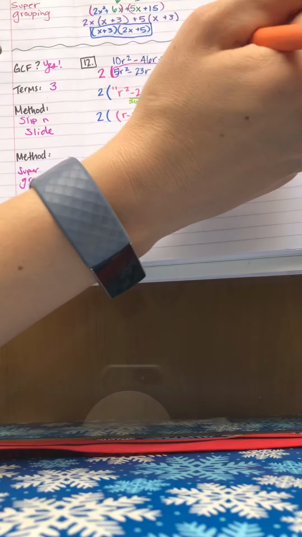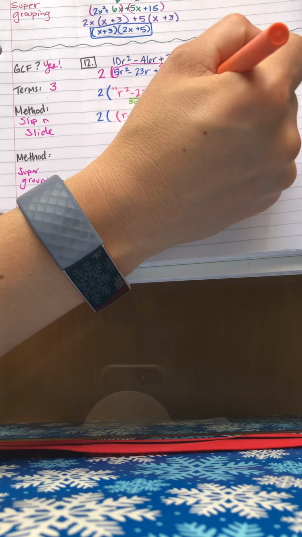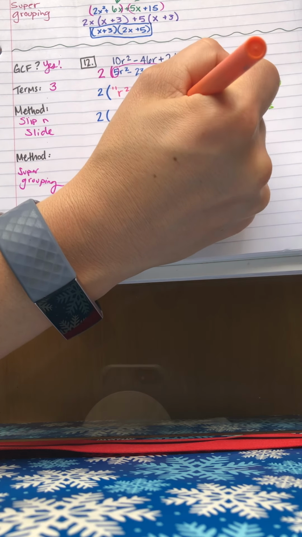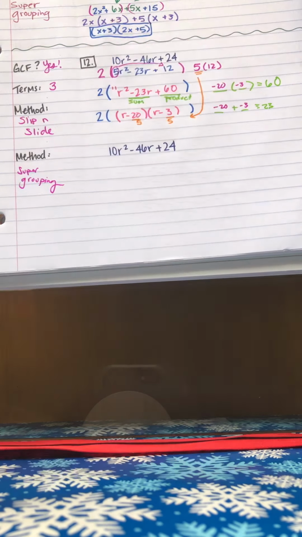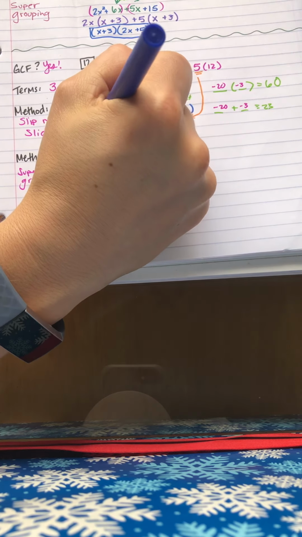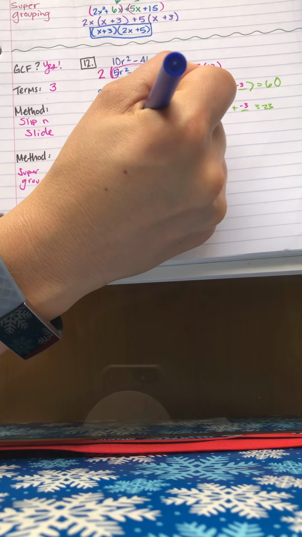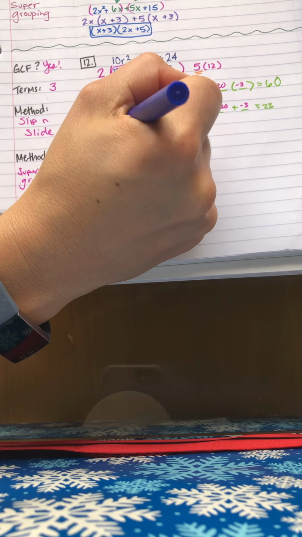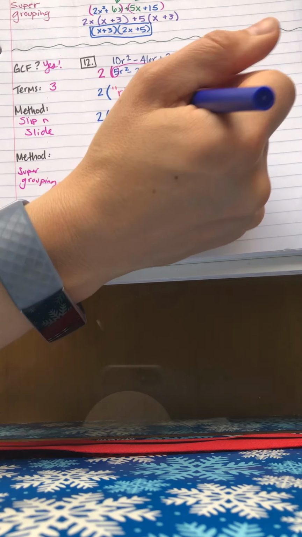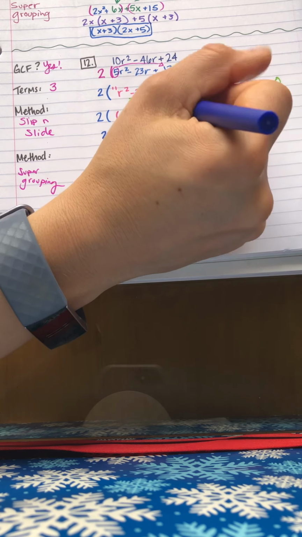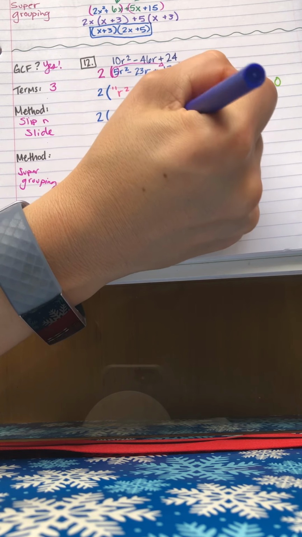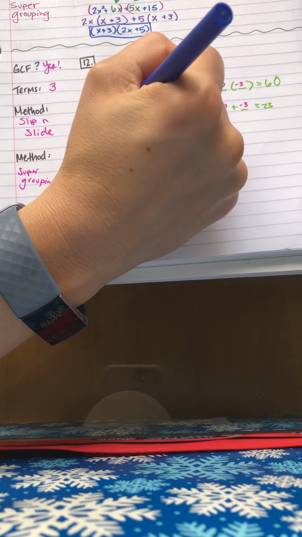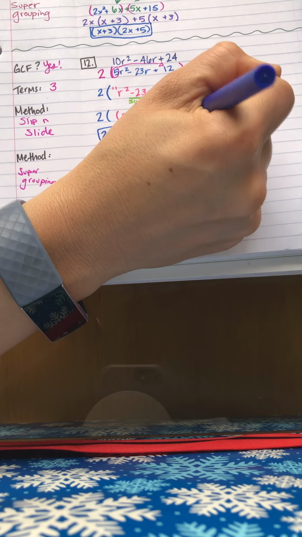Last step, the slide. Take the 5 that you originally slipped, slide it underneath, simplify both fractions. So now we're taking it out of our alternate universe, and this will be our final answer. 2 times a binomial times a binomial. 20 divided by 5 is 4, so my first binomial is r minus 4. Can't divide 3 by 5, so we slip it in front, 5r minus 3. And there's your final answer.